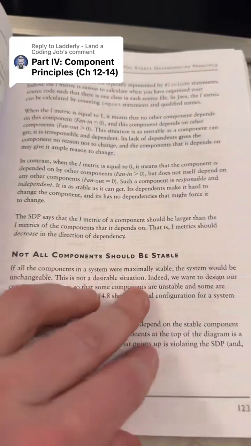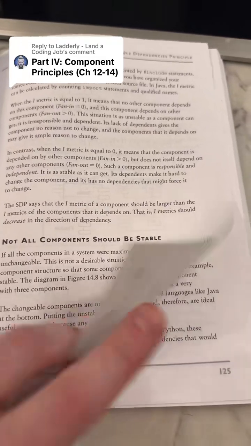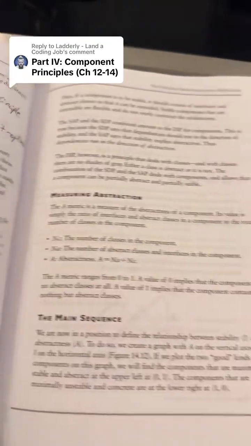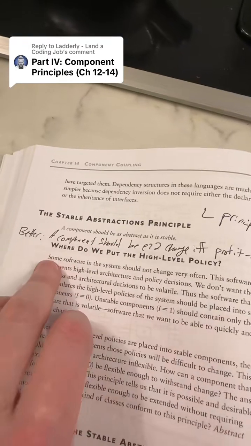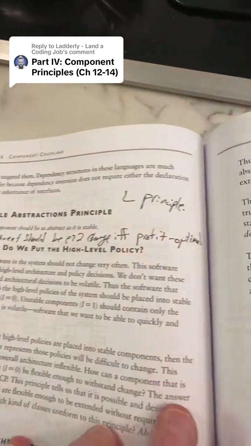Not all components should be stable, he says. That's true. We want to enable change when enabling change is profit maximizing. He talks about abstract components. This doesn't matter at all. They aren't needed for stability. I disagree with the stable abstraction principle. I say a component should be easy to change if and only if changing it easily is profit optimal.